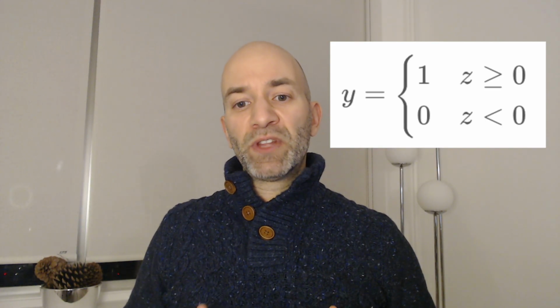Next, we have the binary threshold activation function. Like the ReLU activation, this is a piecewise function. In fact, it's a step function, or it's a Heaviside step function, which means that for all negative values of z, we just return 0. Otherwise, we return 1. So it's just a very simple stepwise function.